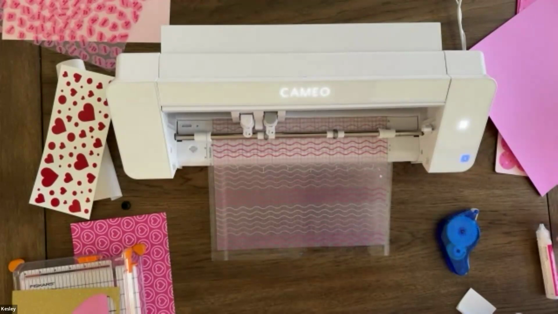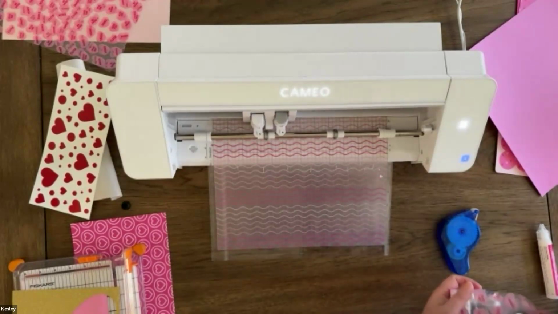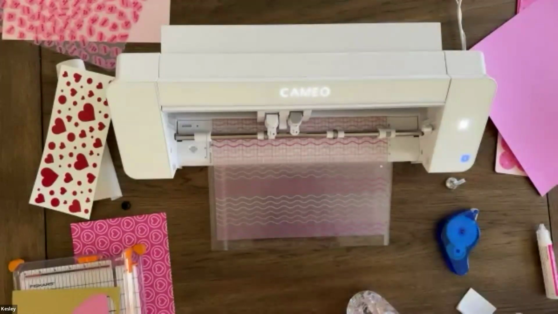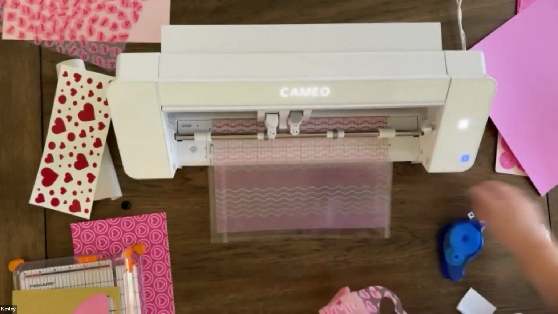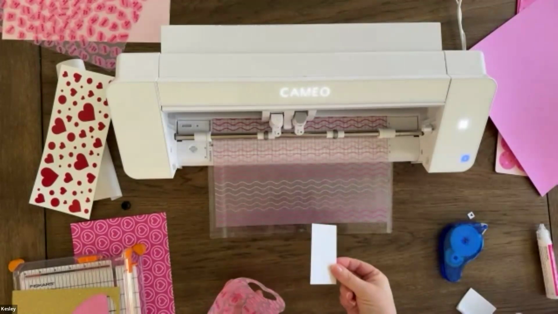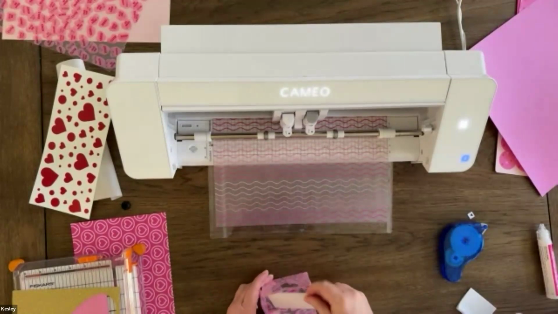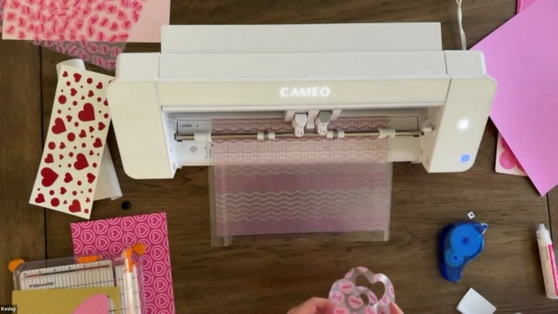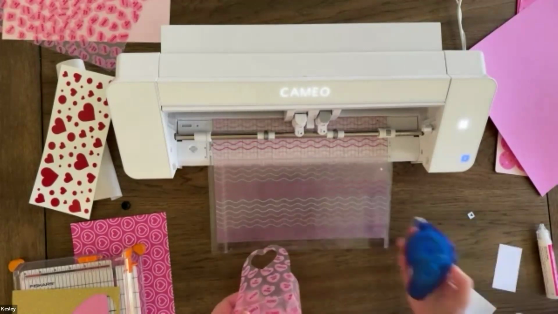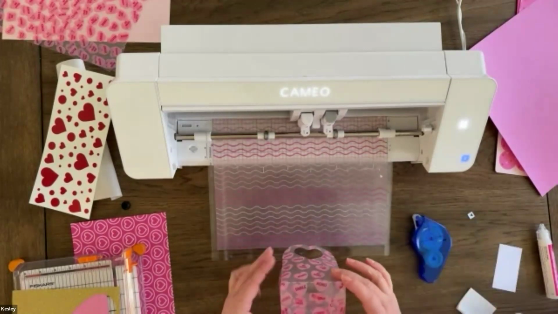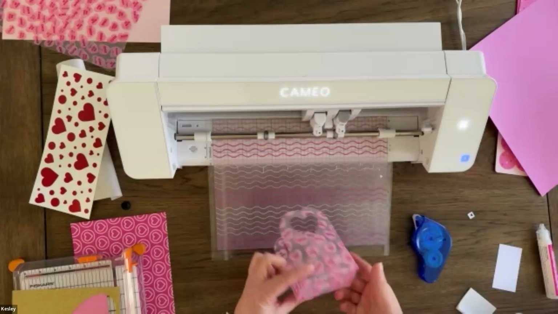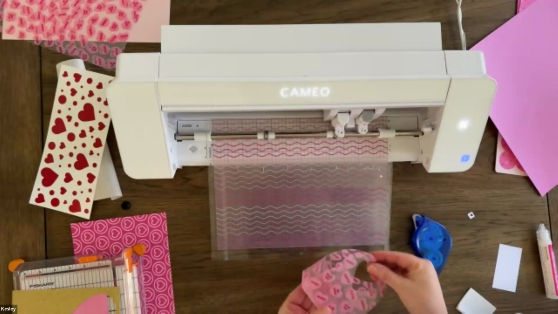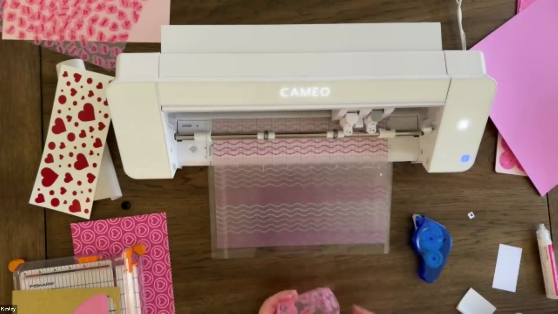Let me just dump out my little treats here and I'll show you. For this clear acetate, you can put in a little tray, a little card in the bottom to give it a little bit of support if you wanted to. And I did use my clear tape so you don't see my tape lines on my little box. And if you wanted to, you can even close it up with some ribbon.